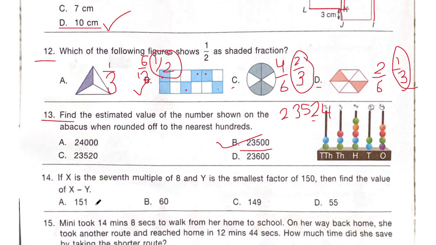Then question 14 is, if x is 7th multiple of 8 and y is smallest factor of 150, then the value of x minus y is. X is 7th multiple of 8, so this means x is 56. 7th multiple of 8, 8 multiplied by 7, that is 56.